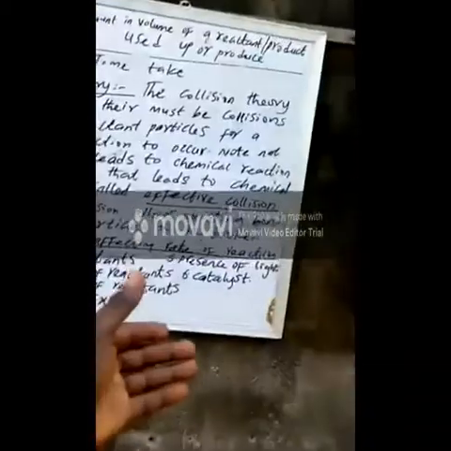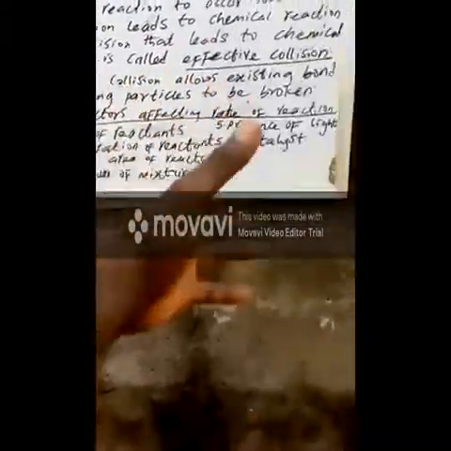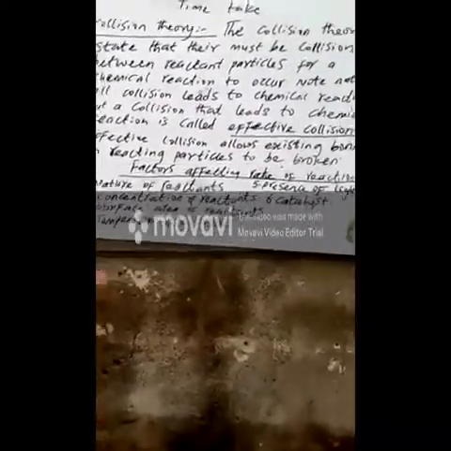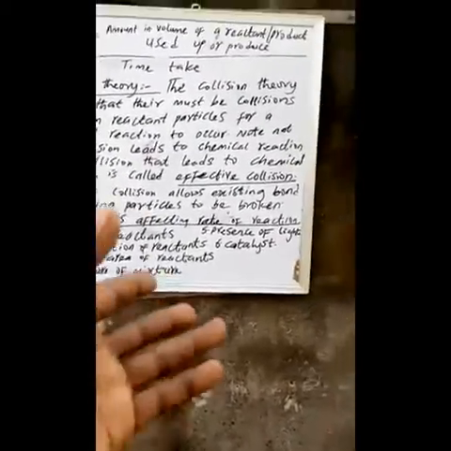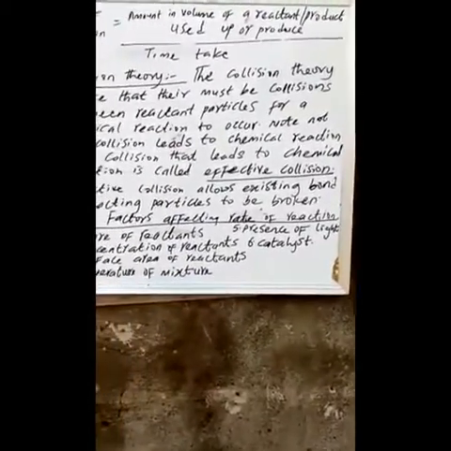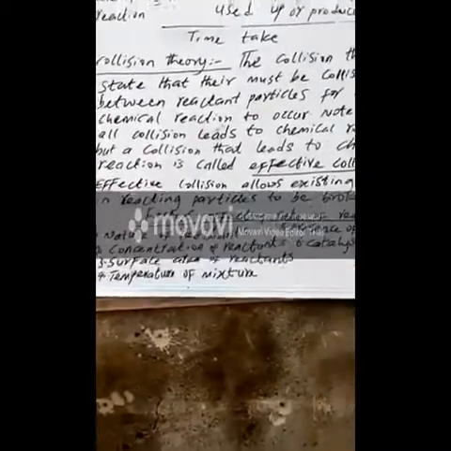Now, what are the factors that affect the rate of reaction? The factors that affect the rate of reaction: 1, nature of the reactant. 2, concentration of the reactant. 3, surface area of the reactant. 4, temperature of the mixture. 5, presence of light and catalyst. Let's take them one after the other.